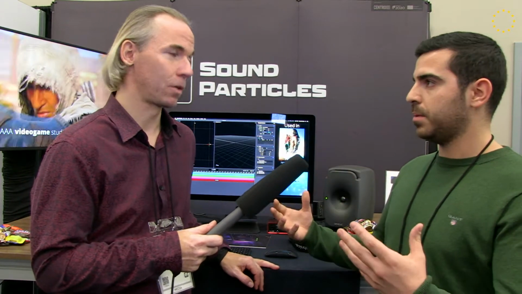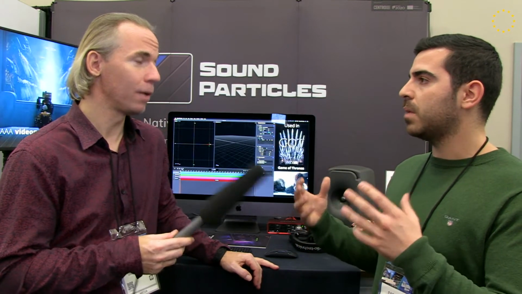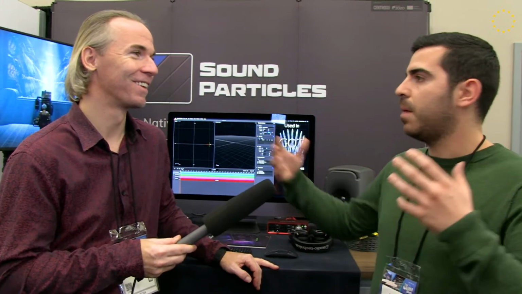So the idea is from simple sounds, you create very complex soundscapes. Imagine that you want to create something like a battlefield. Instead of importing your sounds one by one into your DAW and layering and layering and spending hours doing it, you can just create a particle system that resembles a battlefield, such as a big rectangle.